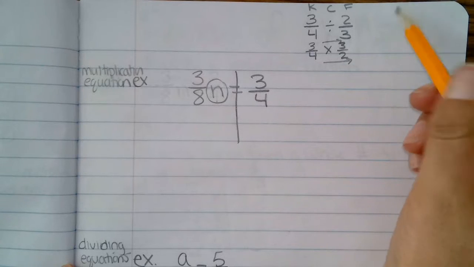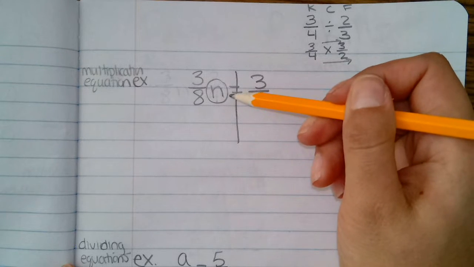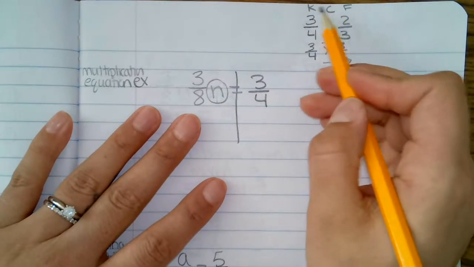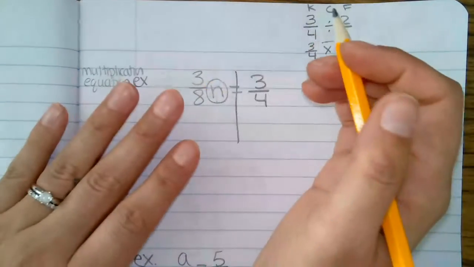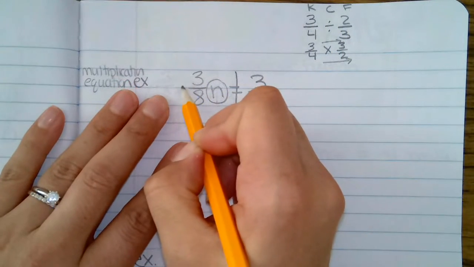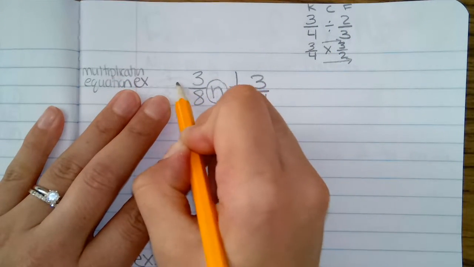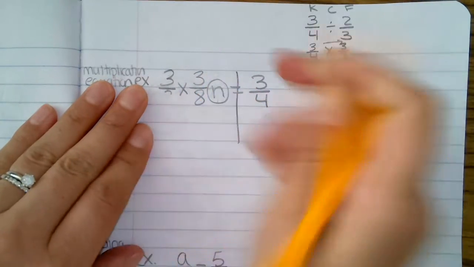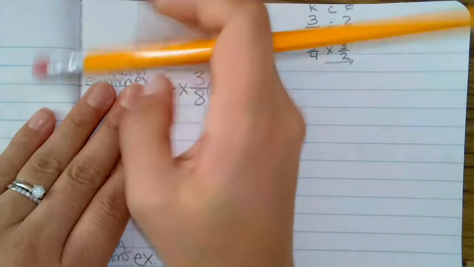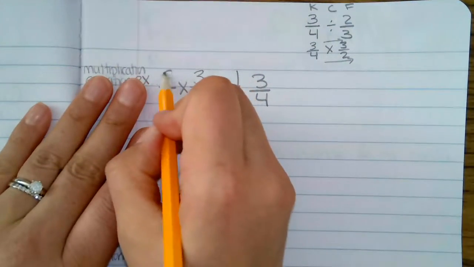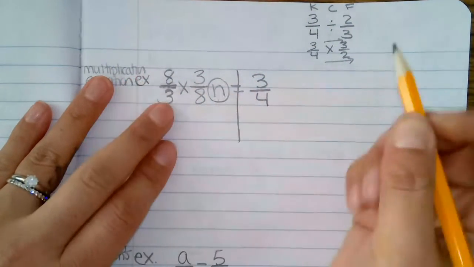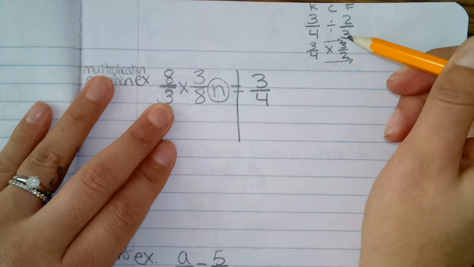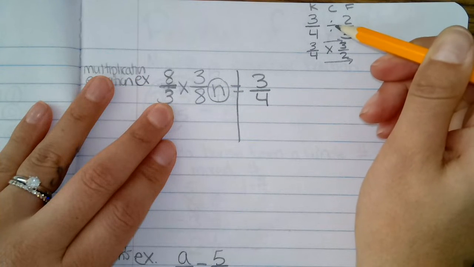Then we would go ahead and multiply straight across. So what we're going to do here is we're going to divide. So in order to divide, we're going to use the same concept of keep, change, flip, because we're going to actually be multiplying. We're going to multiply this side by 8/3, the reciprocal of this number. Okay, so if you look, that is what we're doing. We're doing this backwards to make sure that it is division.